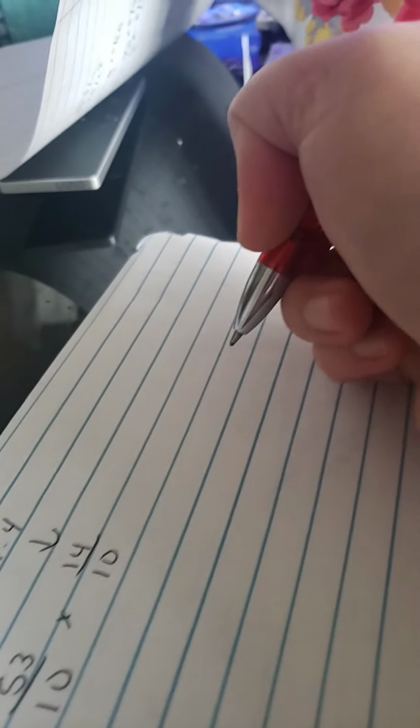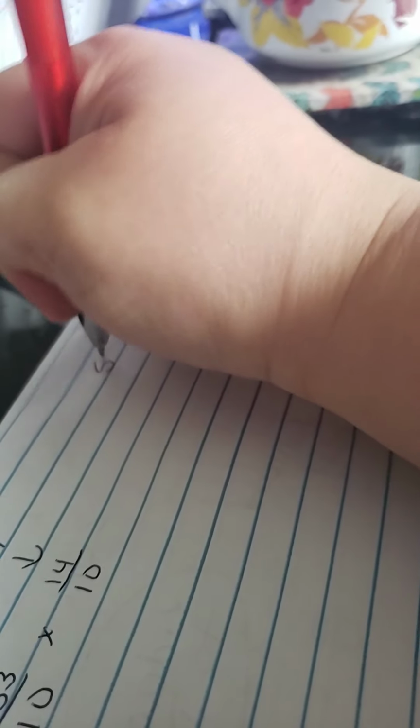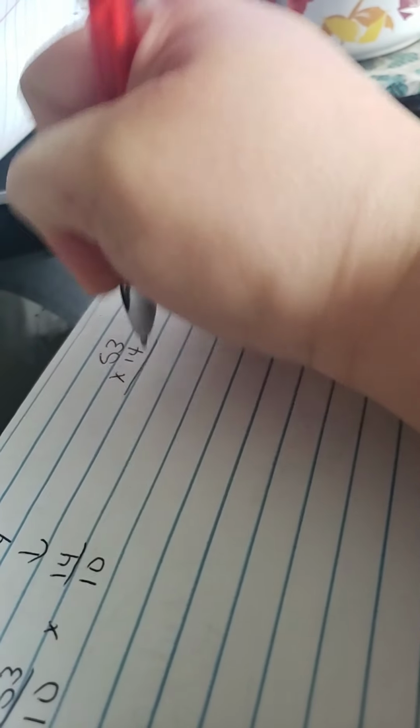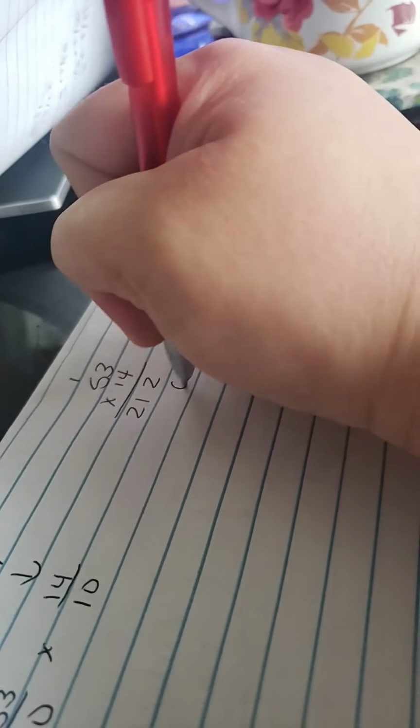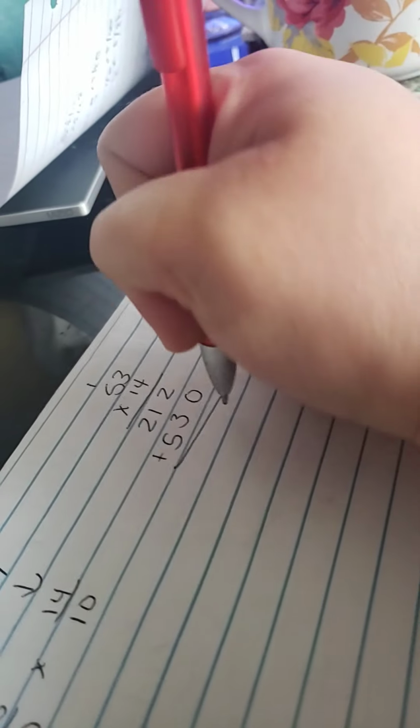Now we need to multiply those together. I don't know what 53 times 14 is off the top of my head, so I'm going to go off to the side. Drop my 0, 3, 5. Add that up. 2, 4, 7. That means 742 over 10 times 10 is 100, which equals two numbers behind the decimal because it's over 100, so 7.42.